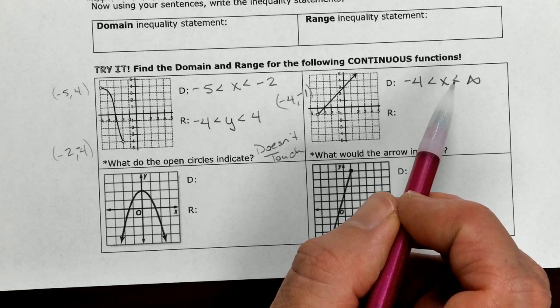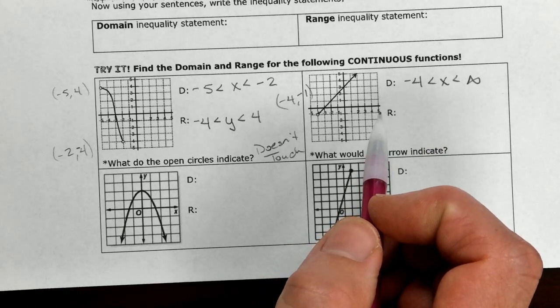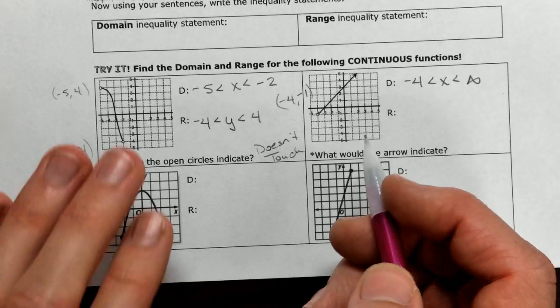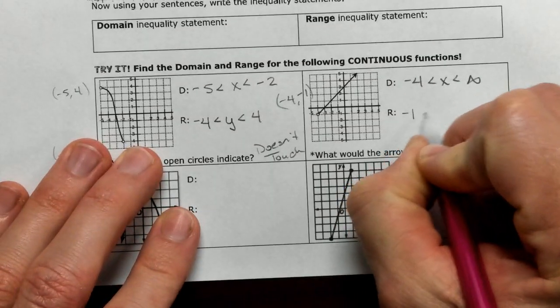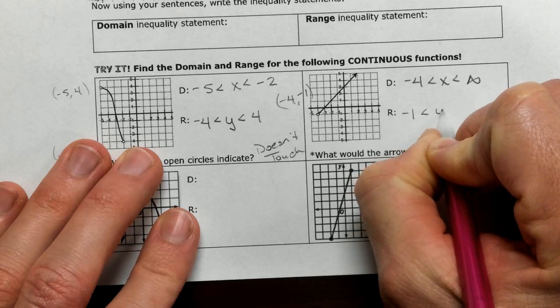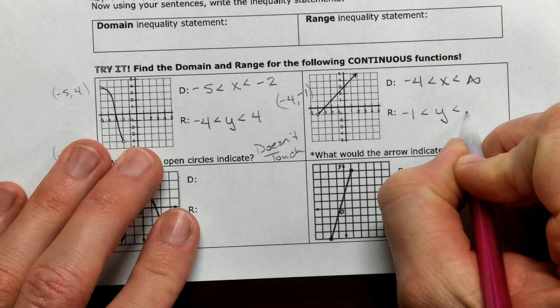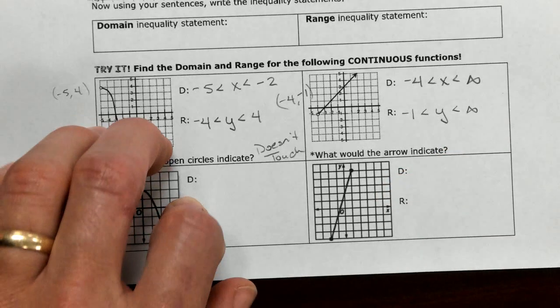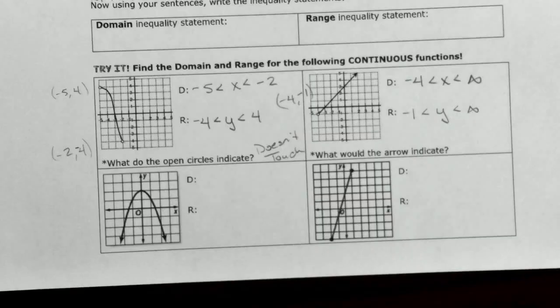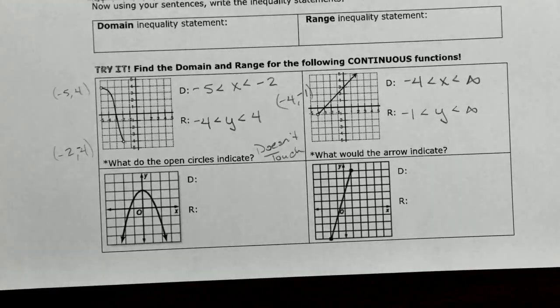Great job, Ilm. Noor, I want you to do the range. So -1, good, less than y, less than infinity. Ilm, do you agree? Oh, yeah. Fantastic. Great job, guys. So again, that's what we're learning new today, the infinity symbol.